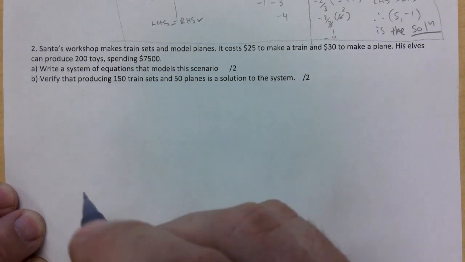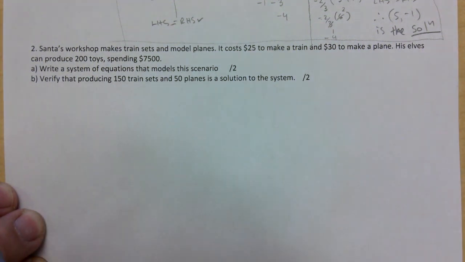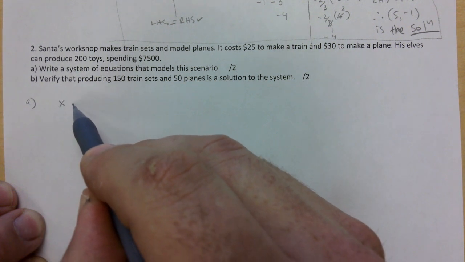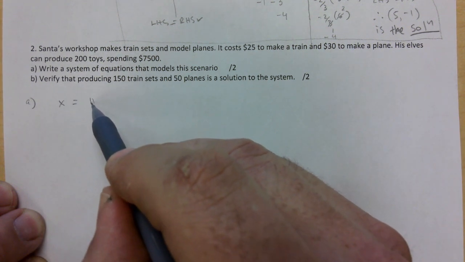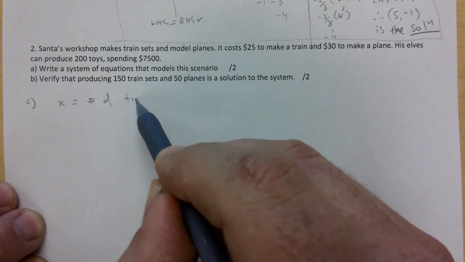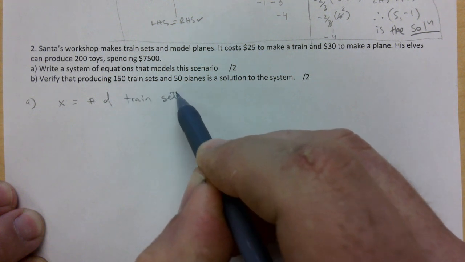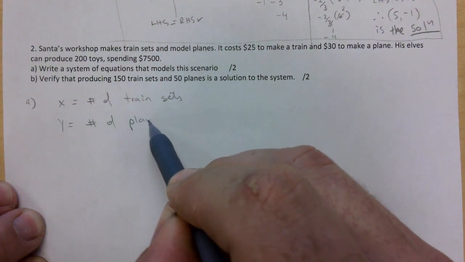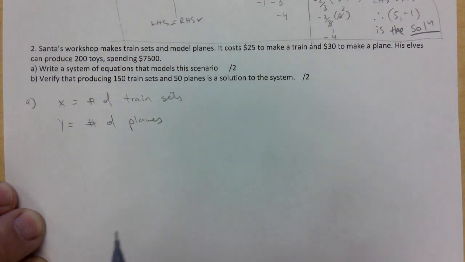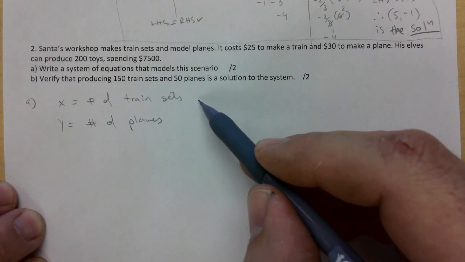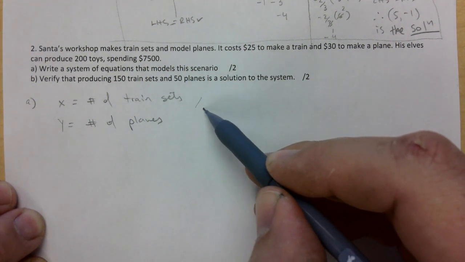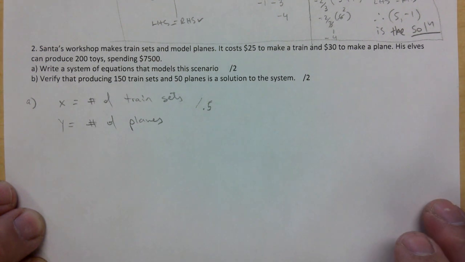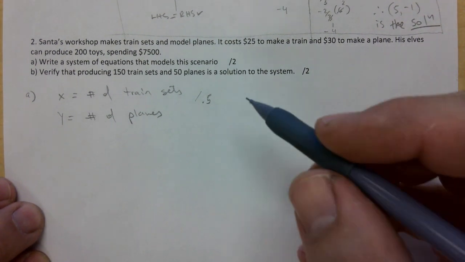So 200 and spending 7,500. Write a system of equations that model the scenario. So let's go through the steps. We will let x be the number of train sets, and y will be the number of planes, right? So that should be there to make sure. So I would say this is worth a half a mark, or you will lose half a mark if you didn't do it. Let's put it that way.